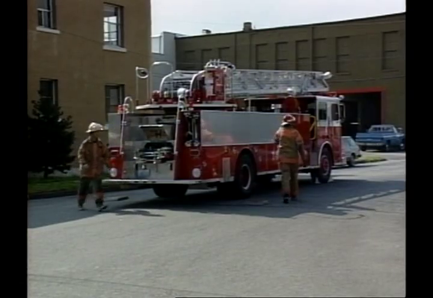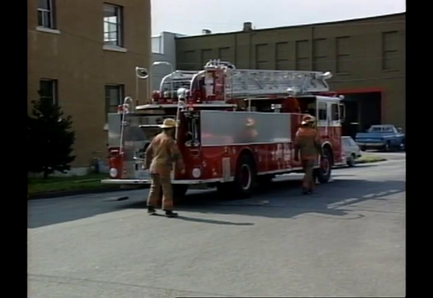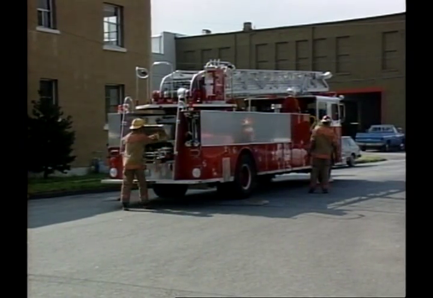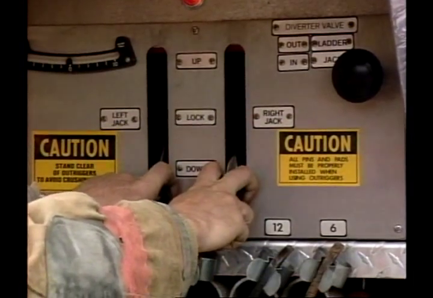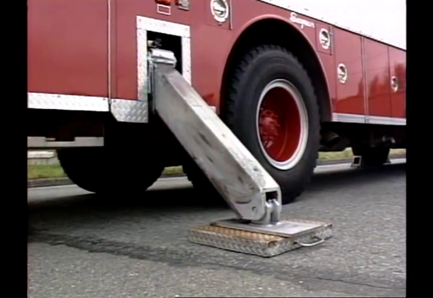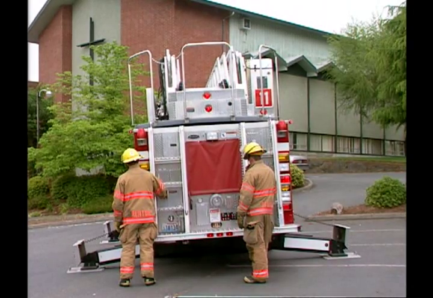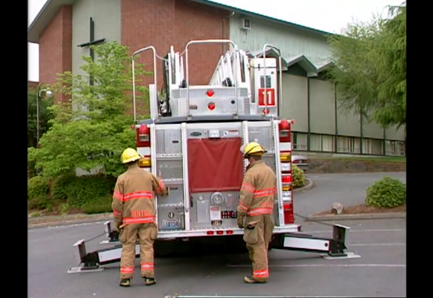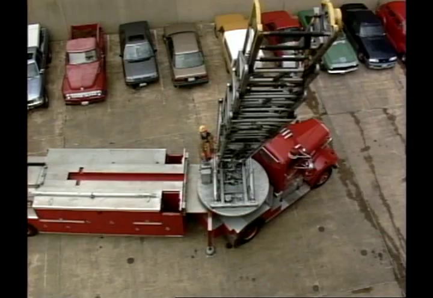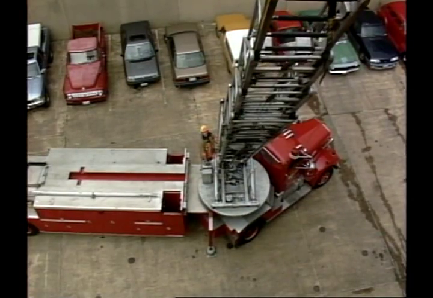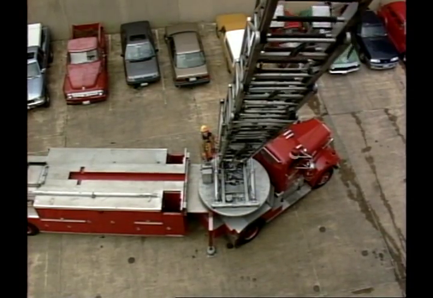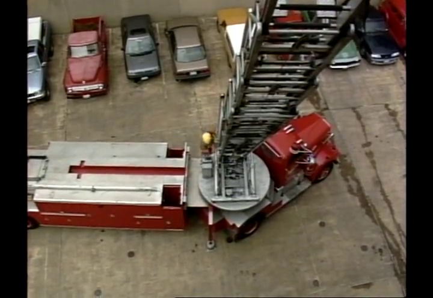This program has presented basic principles for stabilizing aerial apparatus. We have shown you the basic function of the hydraulic system that controls the stabilizers. We have presented a demonstration of how to engage the PTO system in various types of apparatus. We have shown how to set the stabilizers on even and uneven terrain. And we have described how to achieve maximum stability for tractor-trailer apparatus.